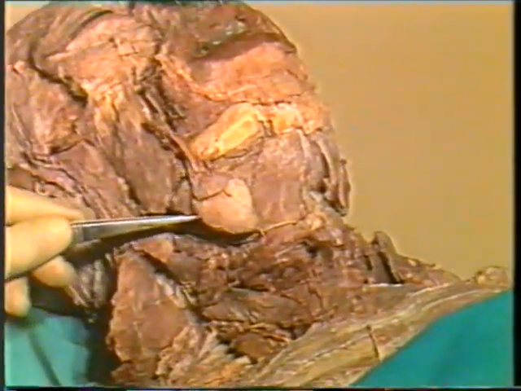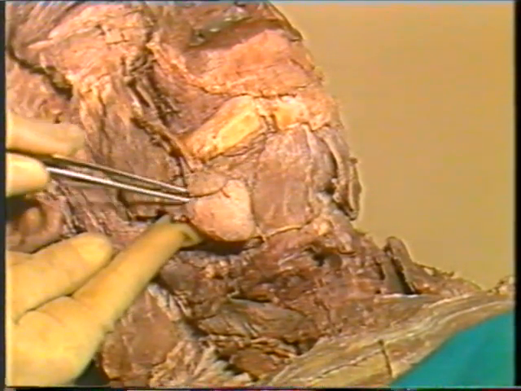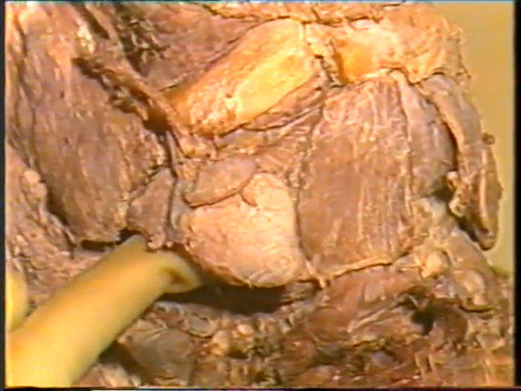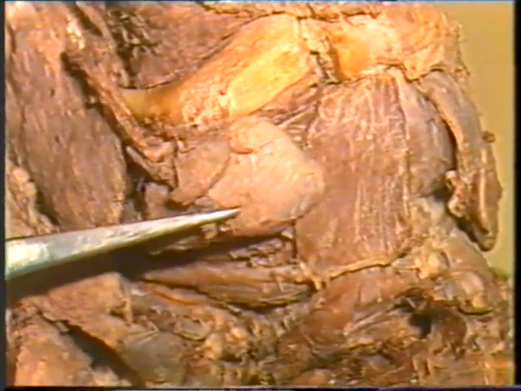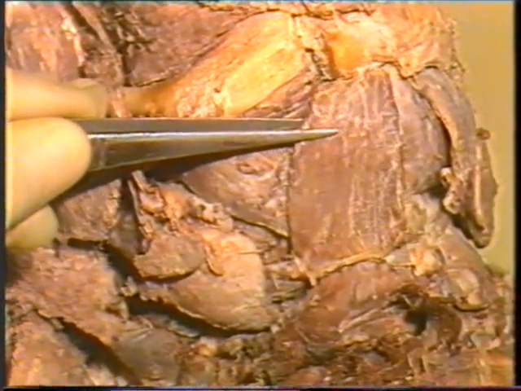This is the superficial part of the submandibular salivary gland showing the facial vein on its surface. The submandibular lymph node is also seen on its surface. This is the mylohyoid muscle. It's deep to the submandibular gland. This is the anterior belly of the digastric, superficial to the mylohyoid muscle.